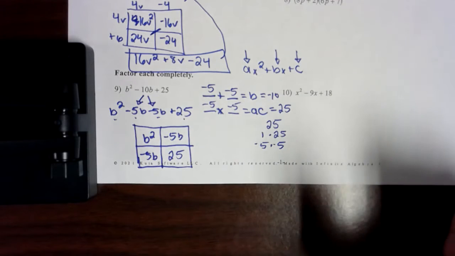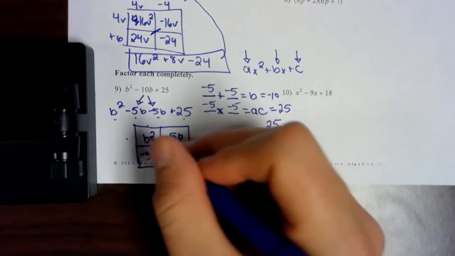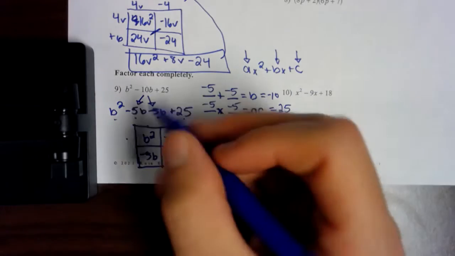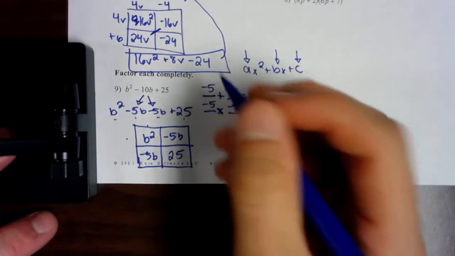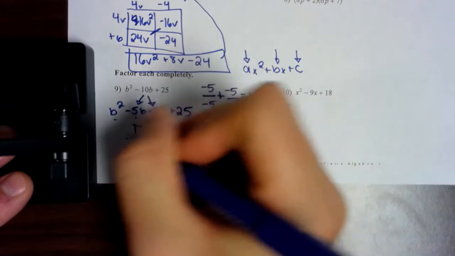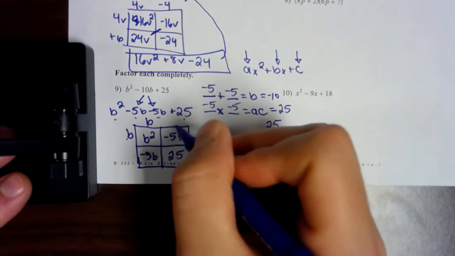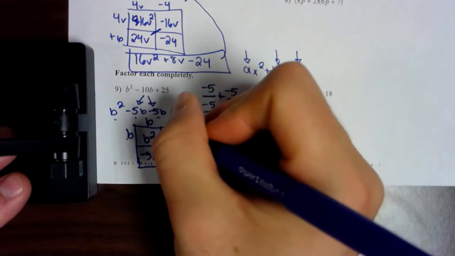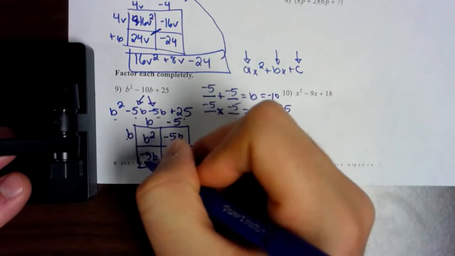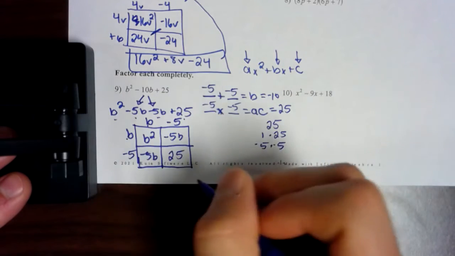So now our task is to figure out what times what gets us the area of each individual box. Well, the b squared is easy, right? The only way that I can get b squared is multiplying b times b. Then I've got to figure out b times what is negative 5b. That'd be negative 5. And we get the same thing down here because that's another negative 5b.